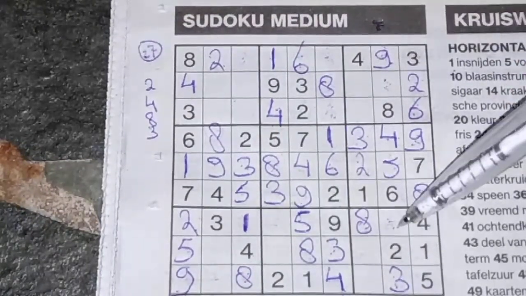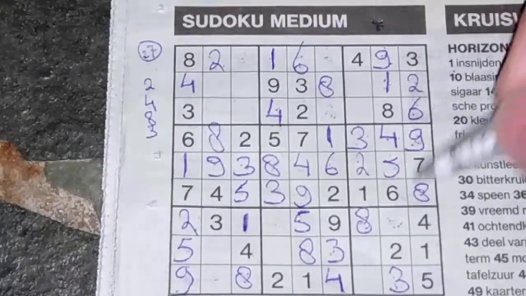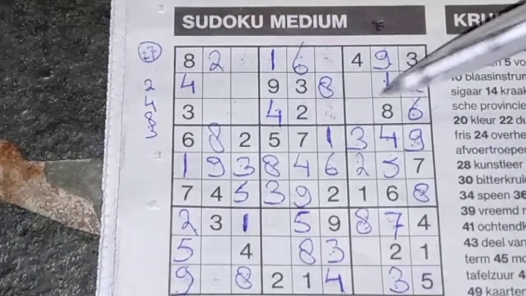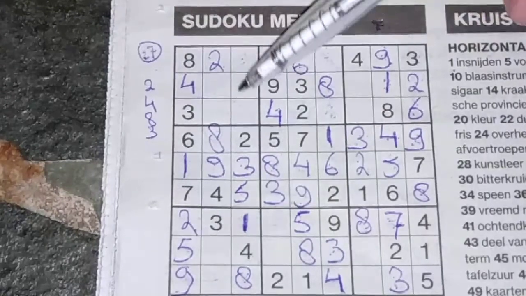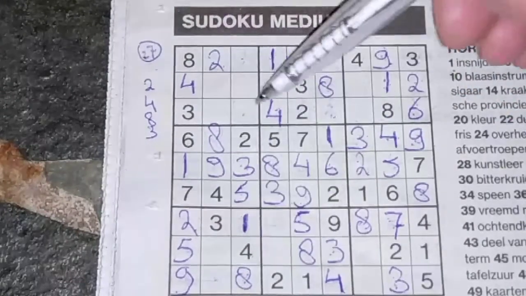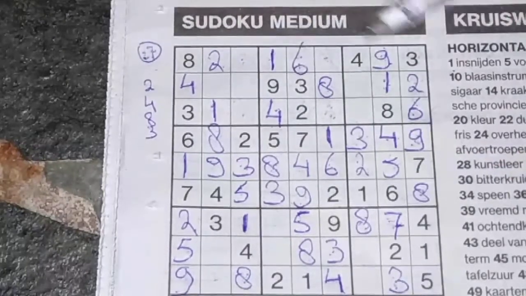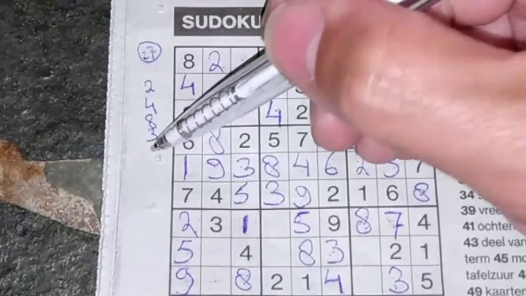The 1 and the 7 are left. We have a 1 here, so no 1 there. 1 should be here, and the 7 goes there. 1 in this row, 1 in the second row. So in the third row, the only 2 places for the 1, here or there. We see here 1, no 1 there. 1 should be here. And all the 1s are used, I can see. Yes, alright.